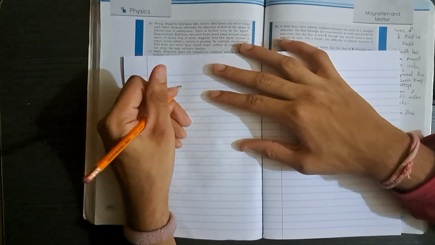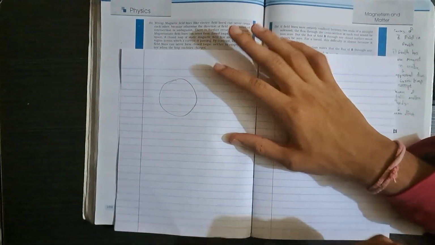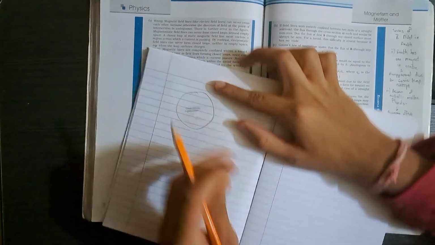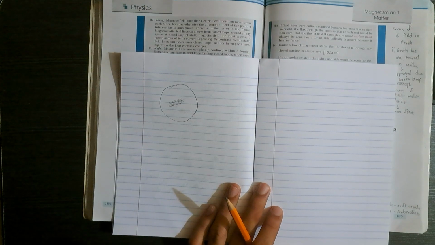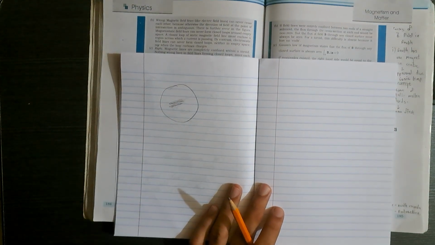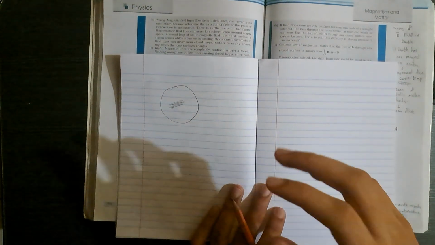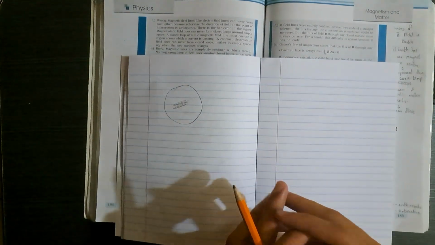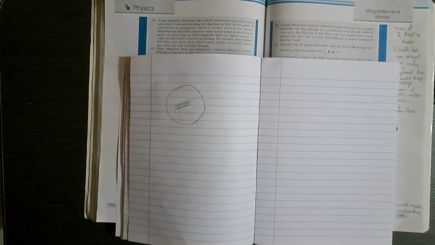The second was that Earth has molten substance. What is molten? Lava. So Earth has molten metal inside its core. What do metals have? Electrons.